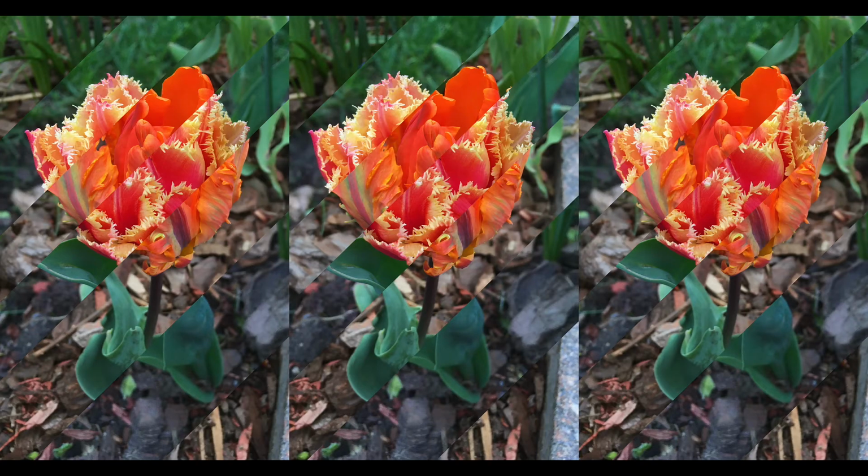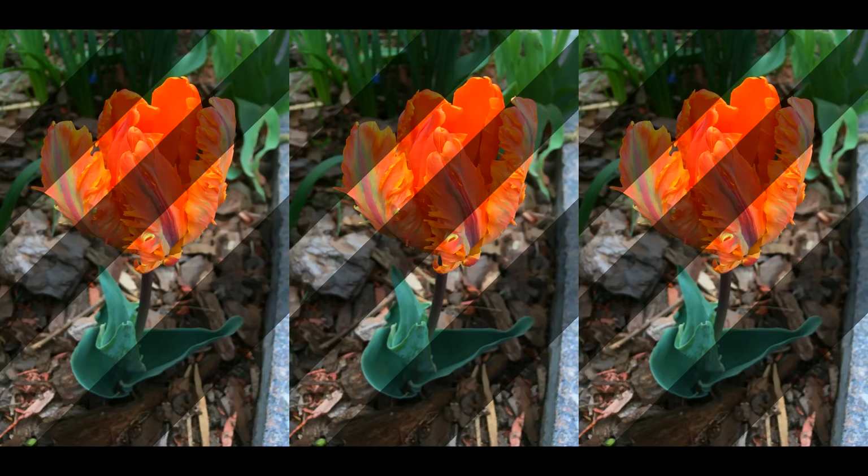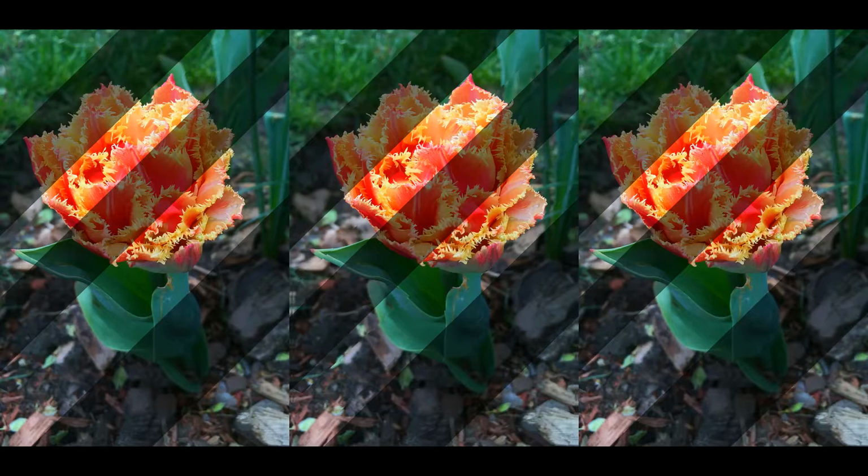For this image, I started with two very similar stereos and basically shuffled together alternating slices of them. The trick here was to very carefully choose and place the slices to avoid any edge violations in either original stereo.